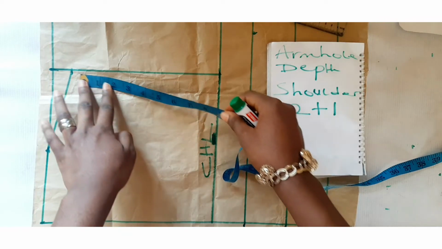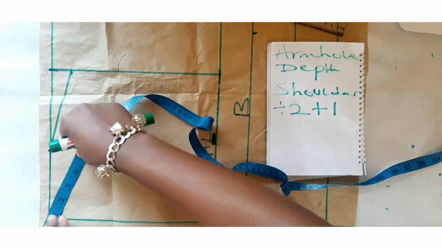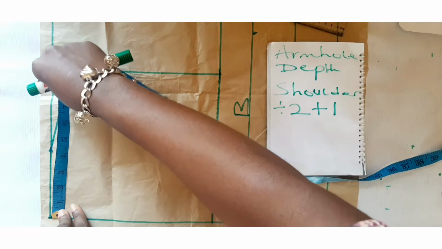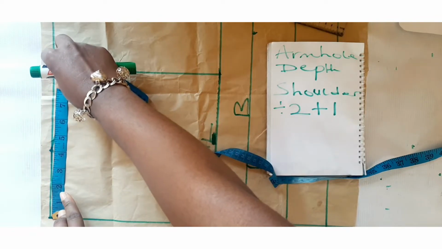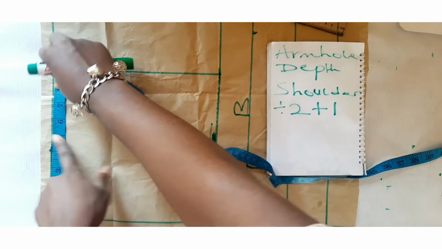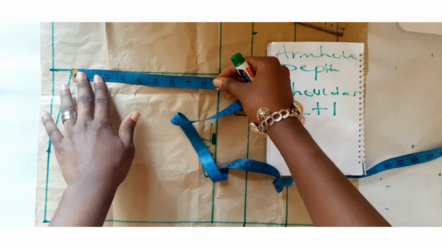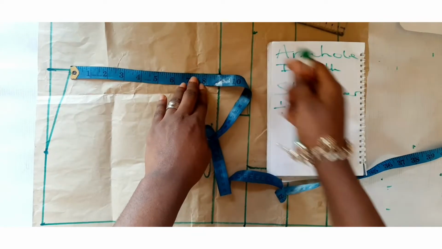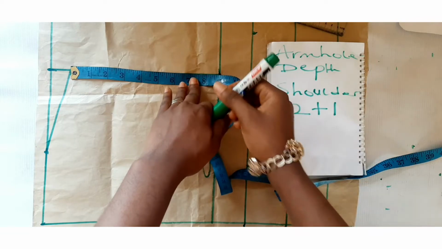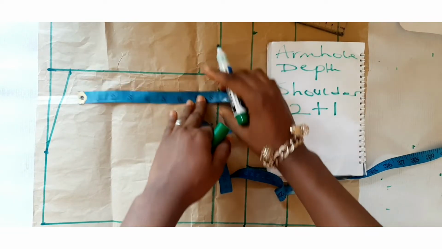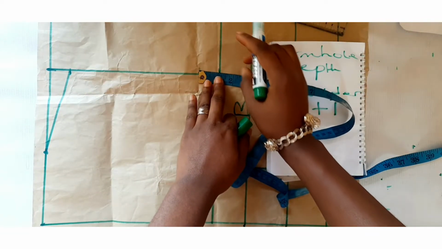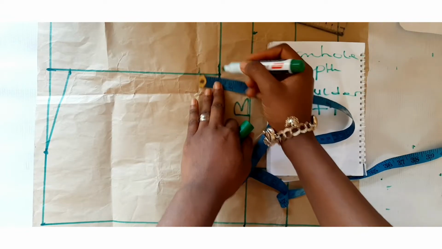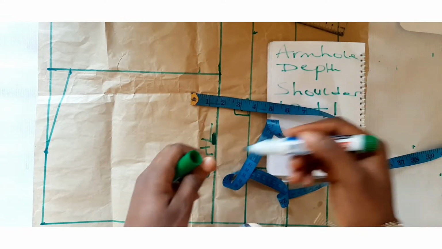Then you're going to input whatever you have on your shoulder. Shoulder 15 divided by 2 will give me 7.5, so I will input 7.5 here. I will put 7.5 plus 1 inch to get your armhole depth.